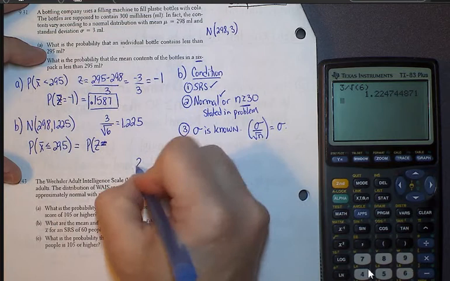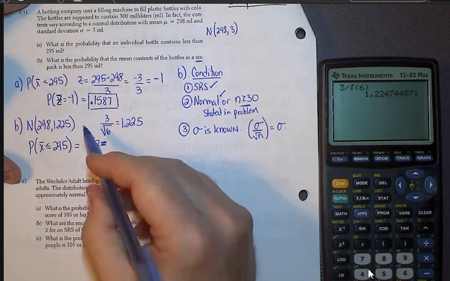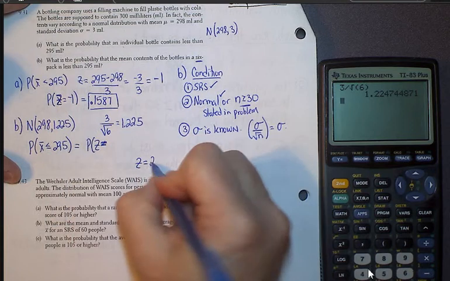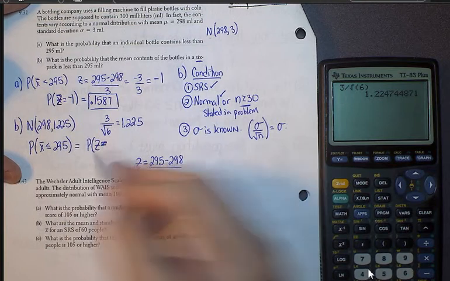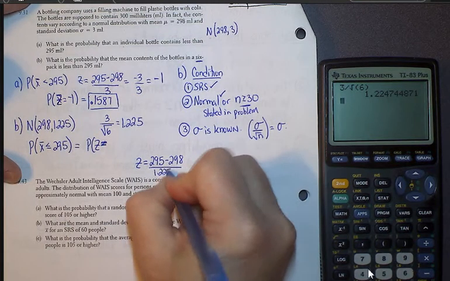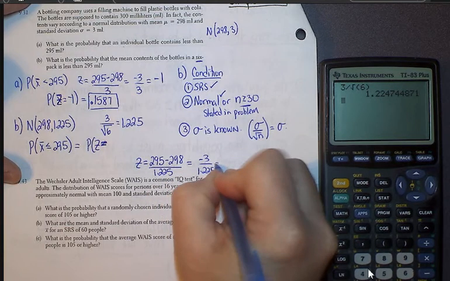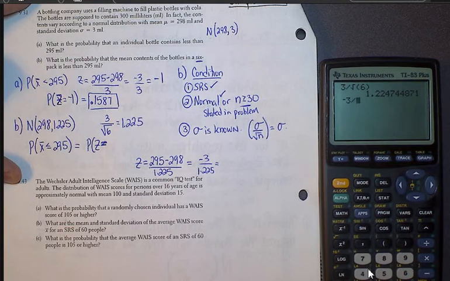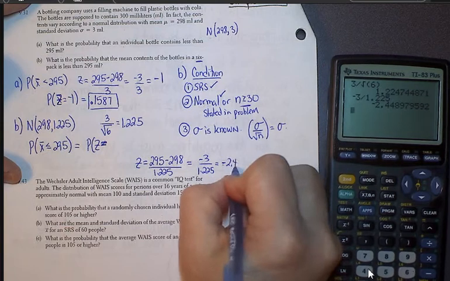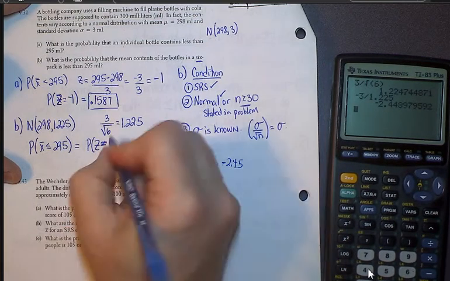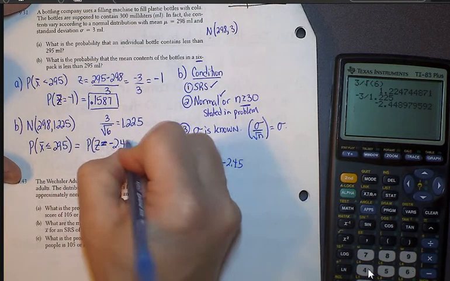So z equals 295 minus 298, that's the same, but our standard deviation now changes to 1.225. So we're going to get negative 3 divided by 1.225, which is negative 2.45. So the probability I have to find is that z is equal to negative 2.45.